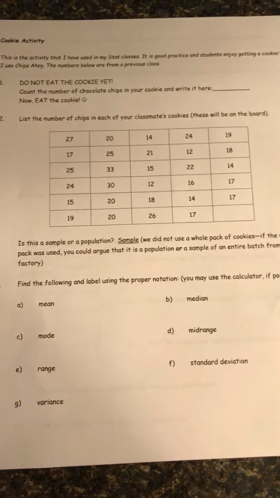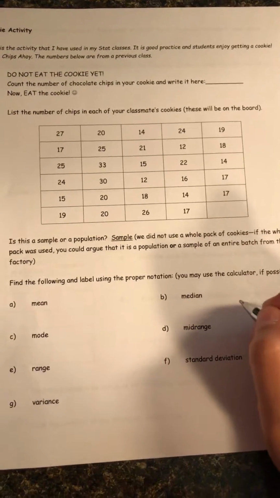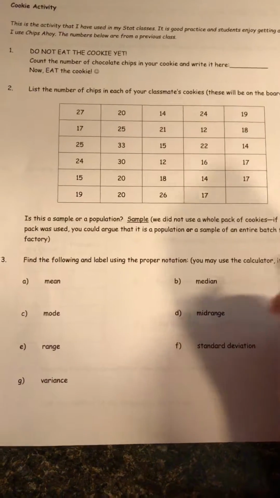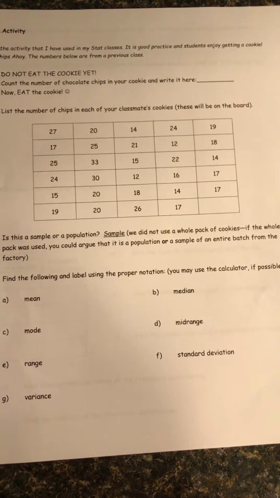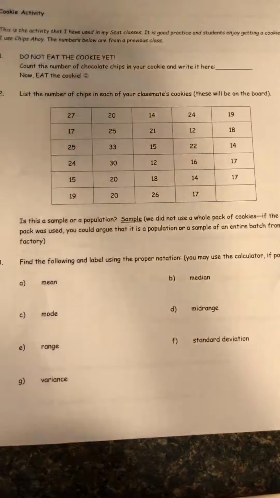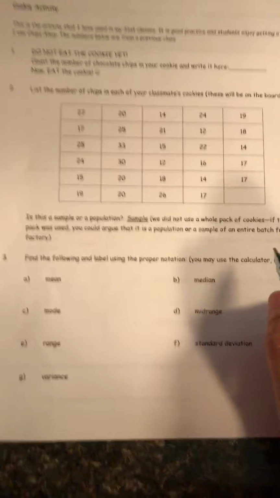You can use the formulas, they're on the PowerPoint. They do take longer, but I do have them typed out for a couple things so that you can see how the formula is used, but probably you'll want to use the calculator just because it's so much faster.